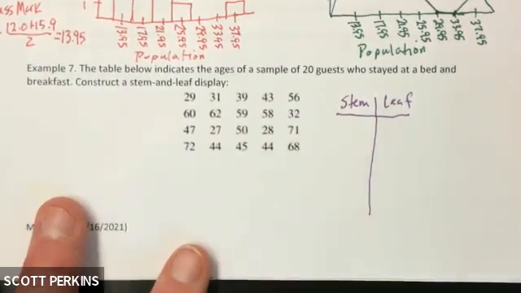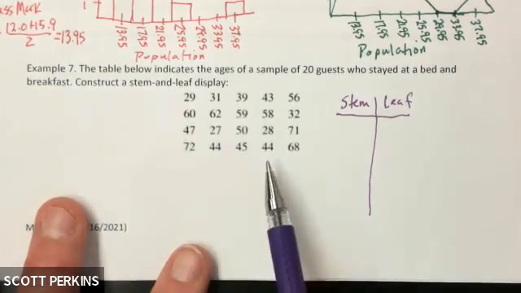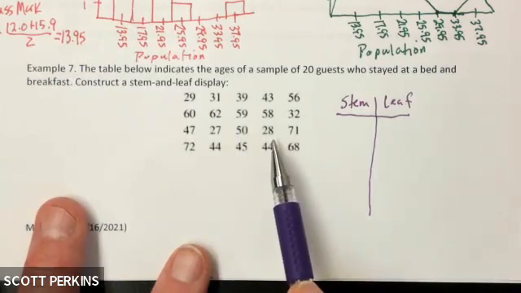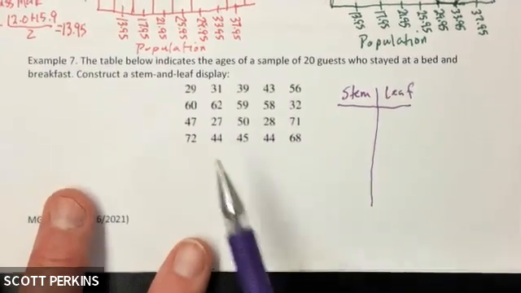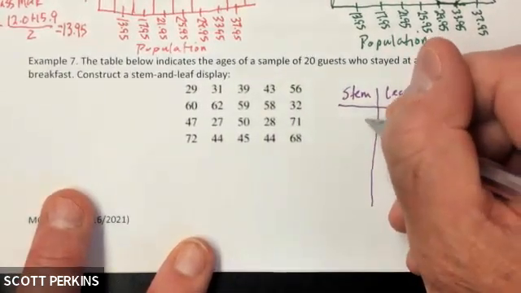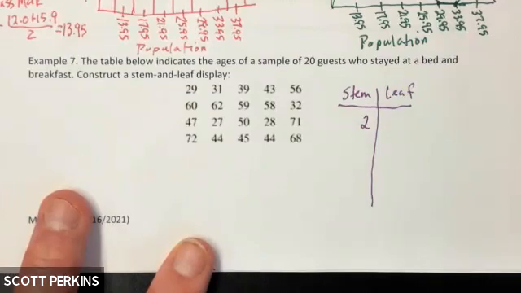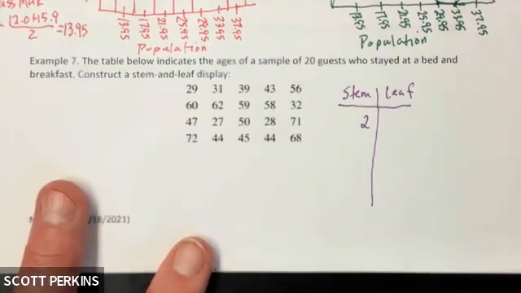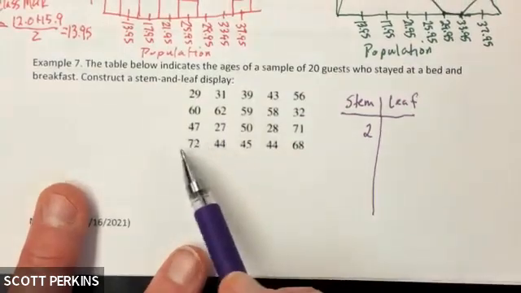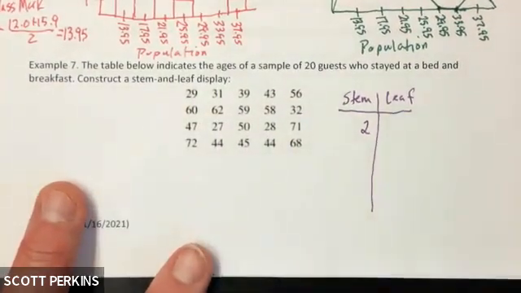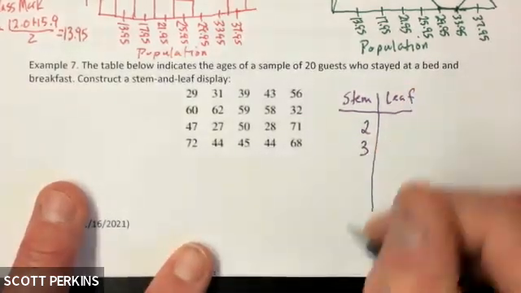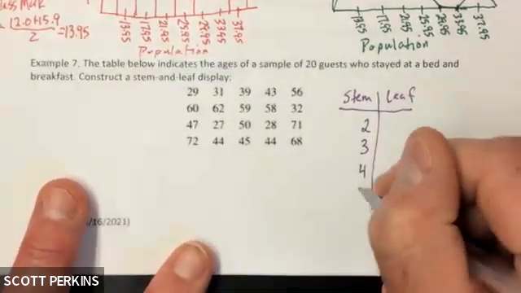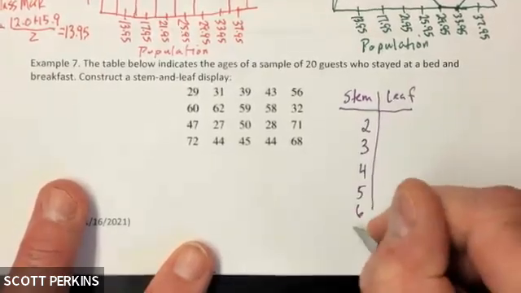We just got 2-digit data because we're just learning and it's our first example. I noticed that my lowest value looks like 28. I got 27. So I'm going to create a stem for all the things that start with a 2. And then my data goes up and I've got a high piece of data of 72. So I need to have stems for all the stuff in the 20s, the 30s, the 40s, 50s, 60s, and 70s.